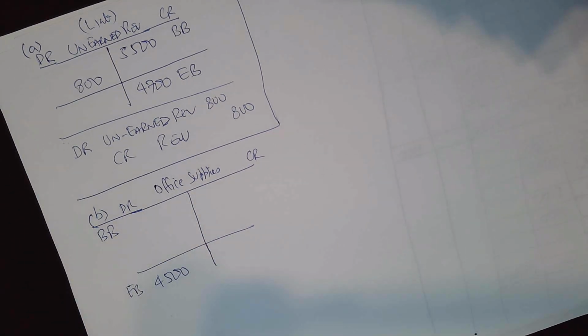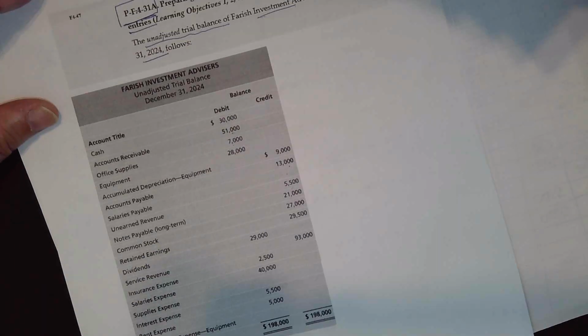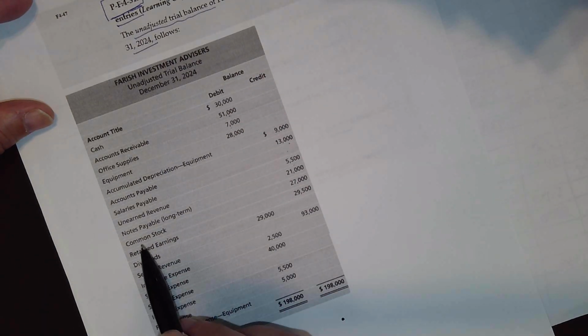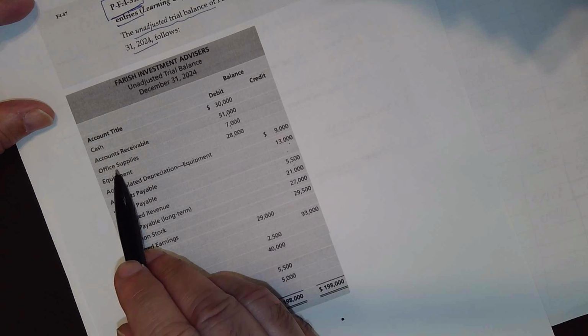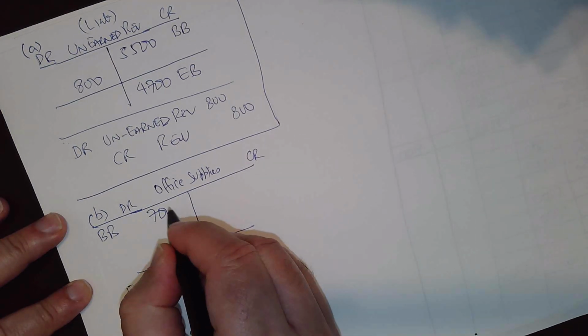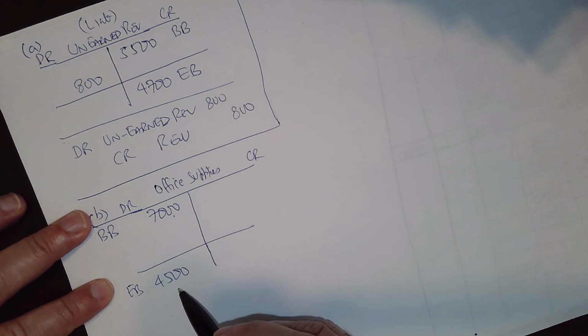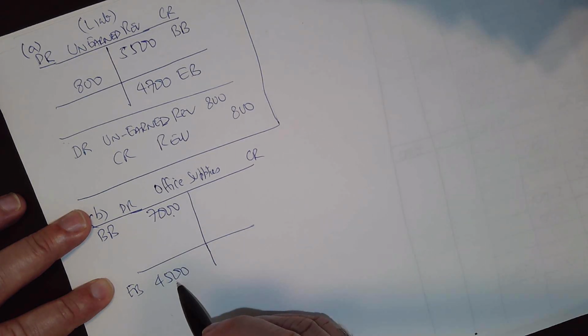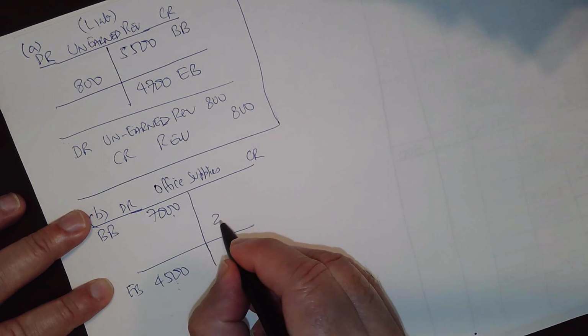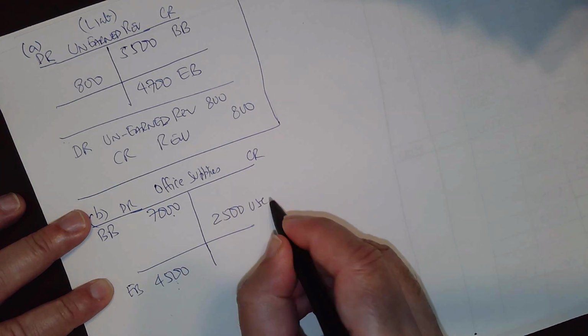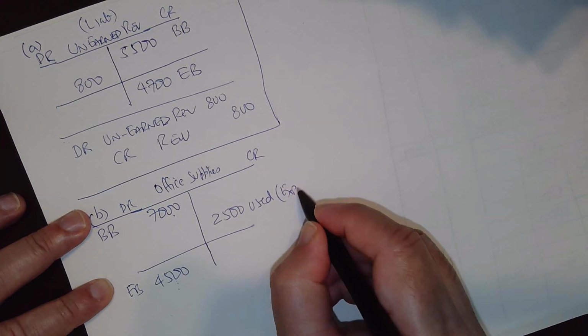So what is my beginning balance? Let's see over here to find out what's the beginning balance. So if you look at office supplies, the beginning balance is $7,000. So if your beginning balance was $7,000, ending balance is $4,500. So how much have you used? The difference of these two is $2,500 used. Used means they become expense.